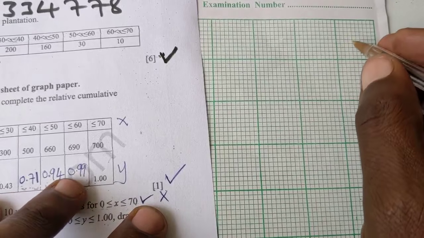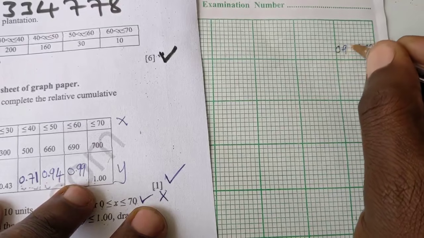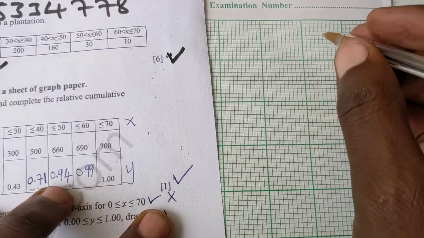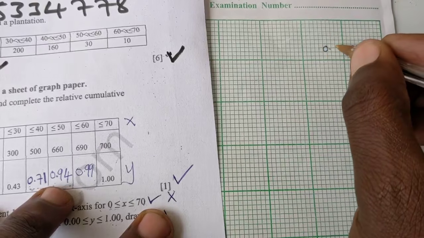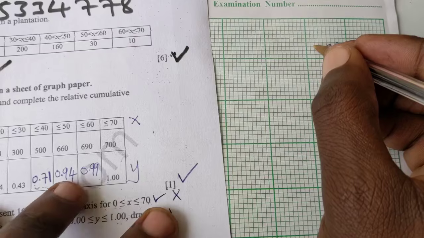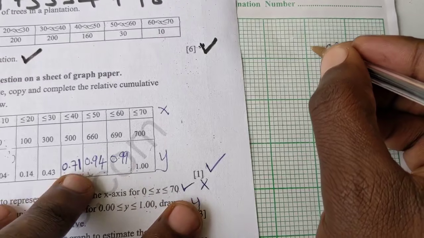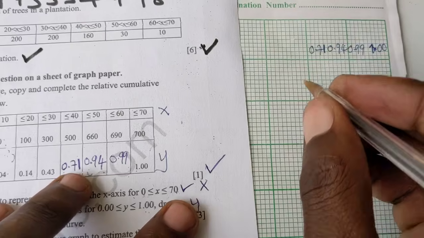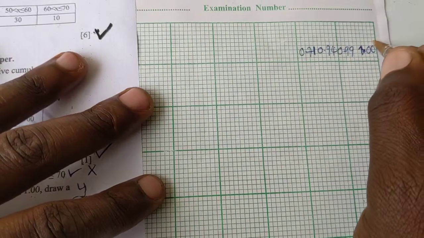Then here it is 0.99, like that. Here it is 0.94. Here it is 0.71. Some of you might be confused right here, but don't be confused.